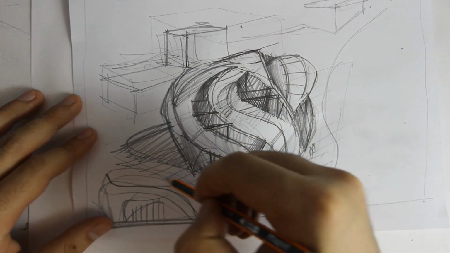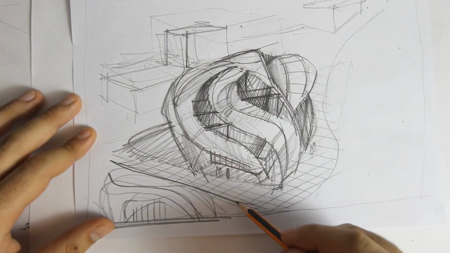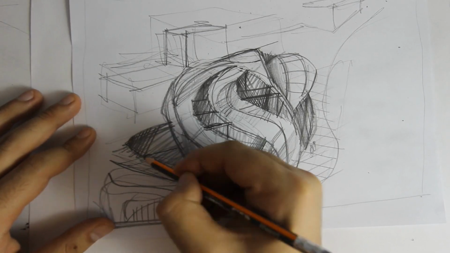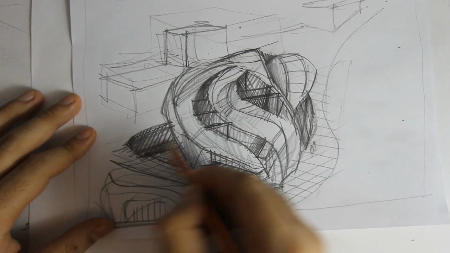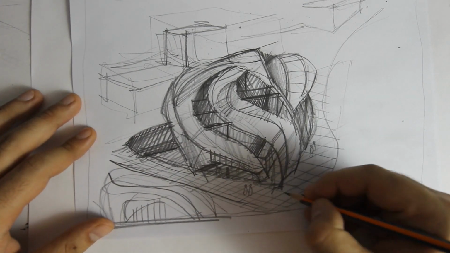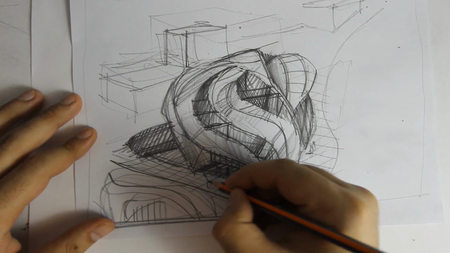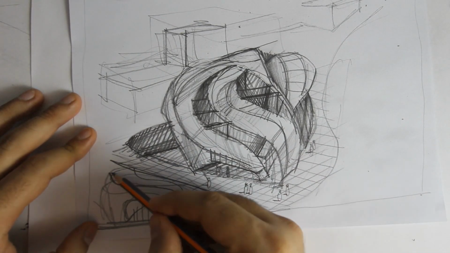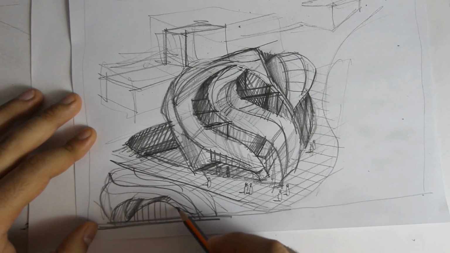Adding a pattern. Adding cast shadows, thickening the people. Silhouettes of the people, just for entourage, again for human scale. This is the side of our building.